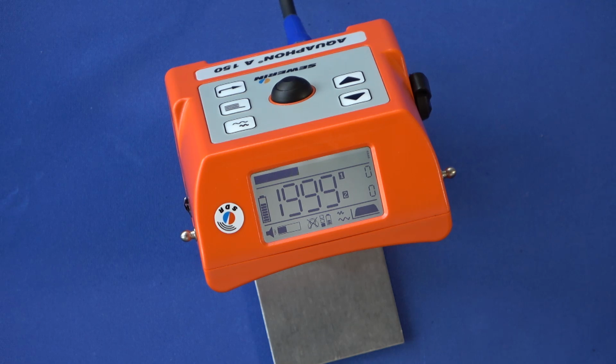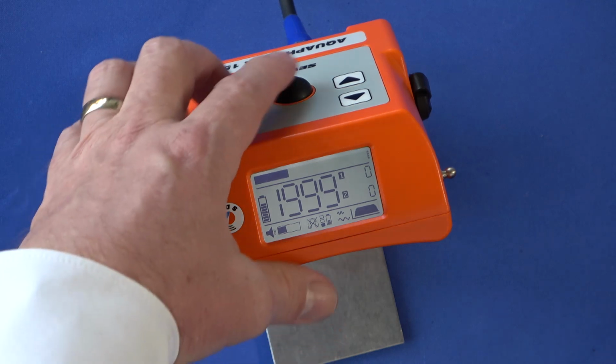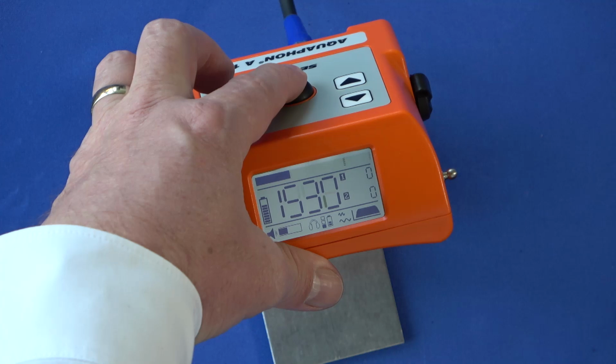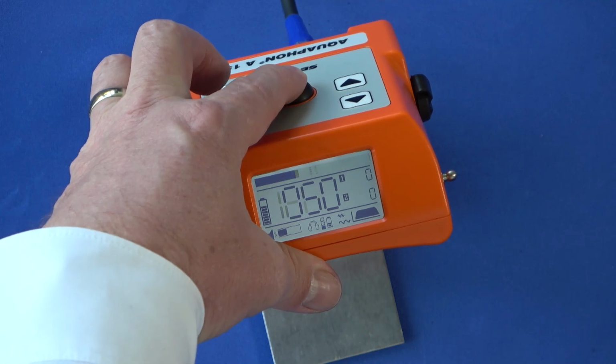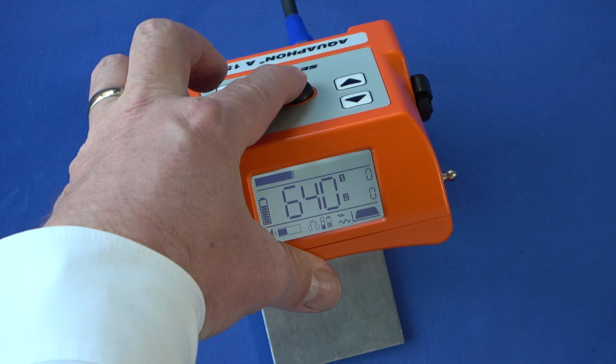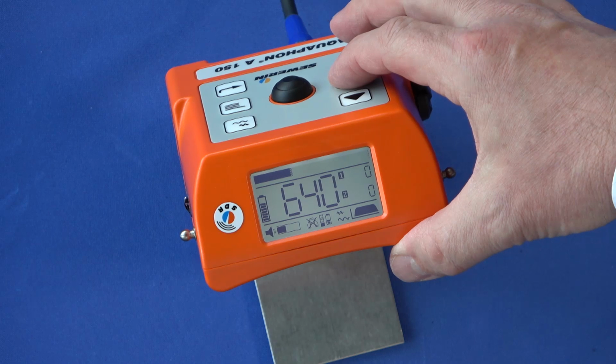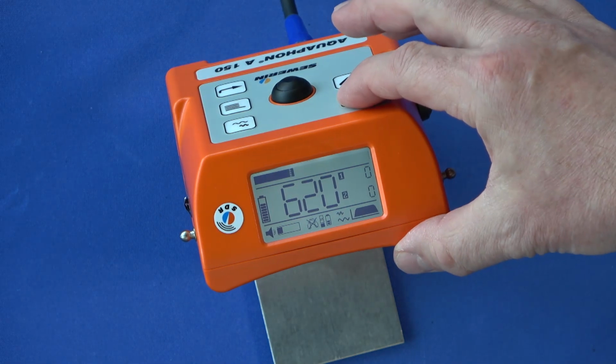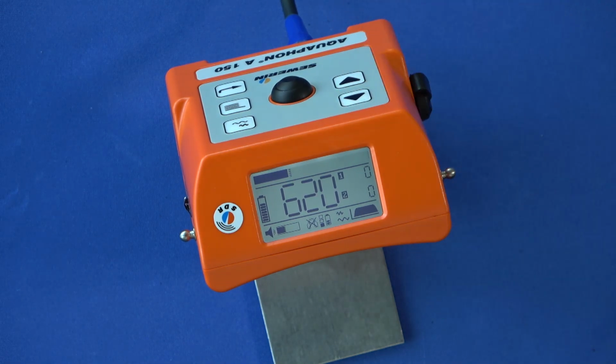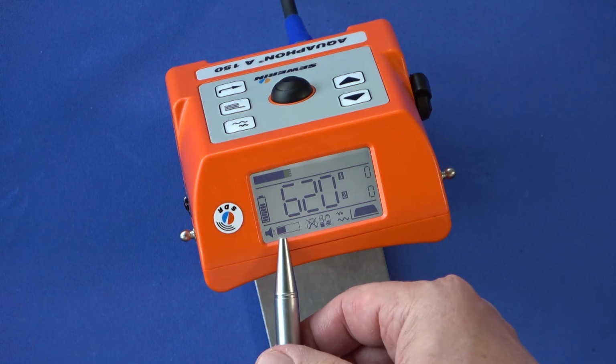To start a measurement, press and hold the activation button. On the headphone you can hear now in real time the sound that the microphone picks up. If necessary, adjust the volume using the arrow keys. The volume setting is shown in the lower left corner of the display.